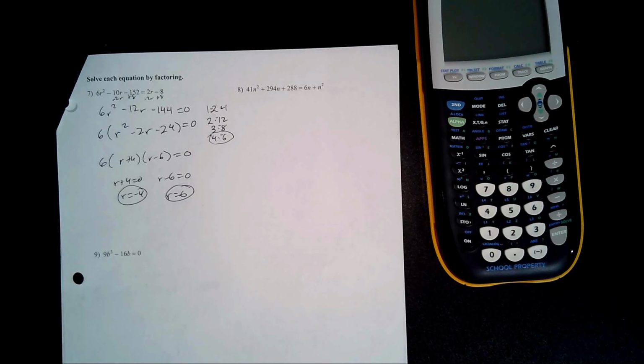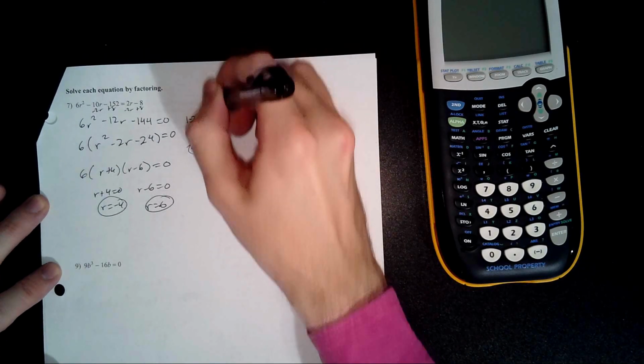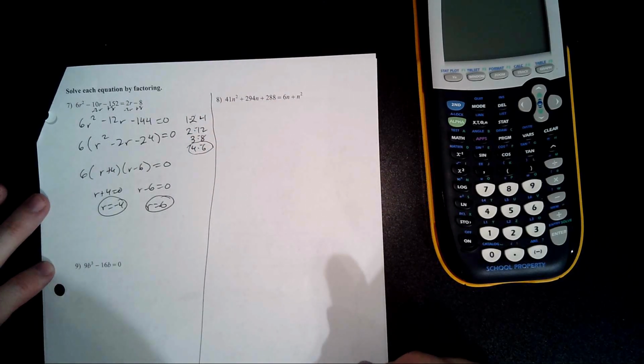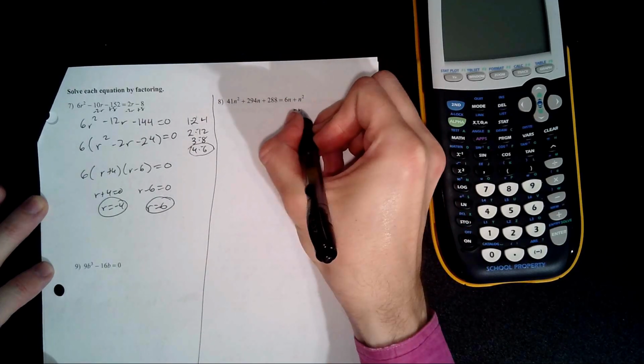Easy enough. Look at this number 8. I can already tell that this one's going to be long. Look at those big numbers. Maybe you want to rely on our calculator quite a bit here. So we're going to go ahead and subtract n squared on both sides.